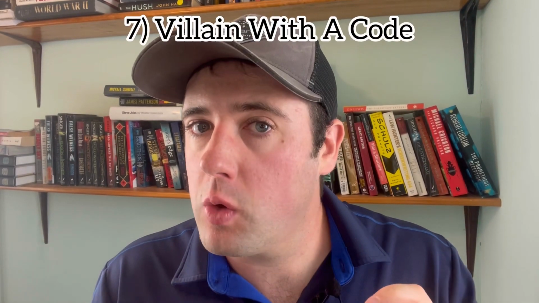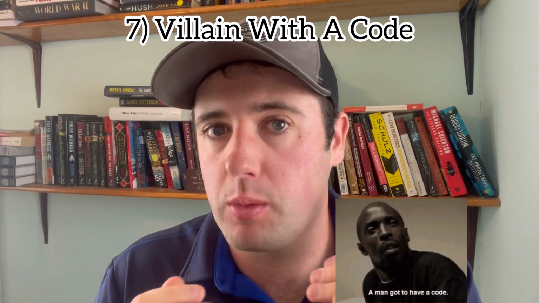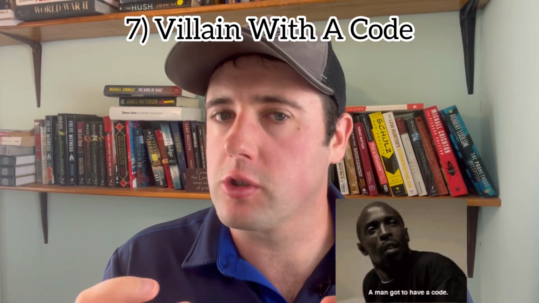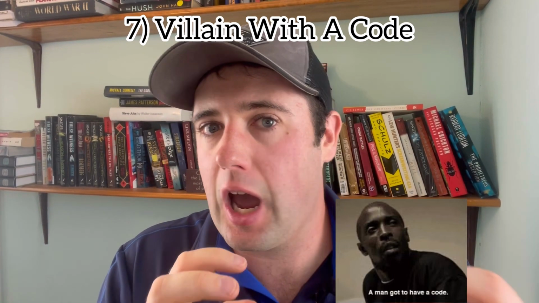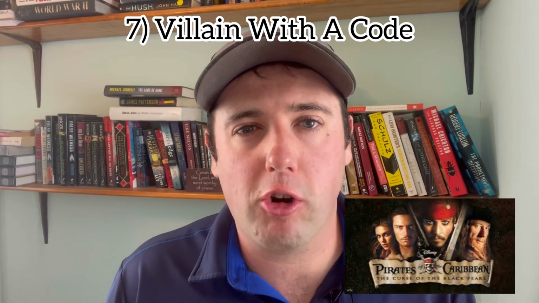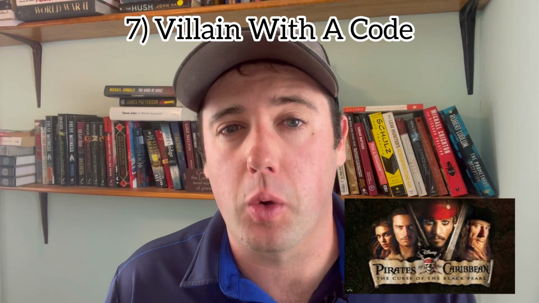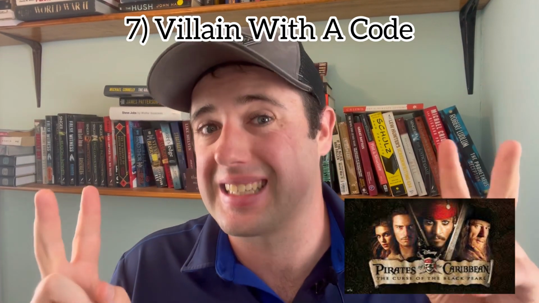The villain with a code is a villain who operates under a self-imposed standard rather than traditional morality. These are interesting characters because we get to see them operating under these self-imposed constraints and see how willing they are to bend or break these. In Pirates of the Caribbean, we see characters operating under this pirate's code and get a good sense of their character based on how willing they are to bend or break these guidelines.